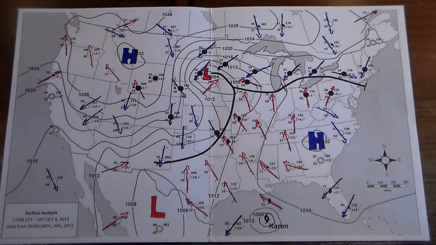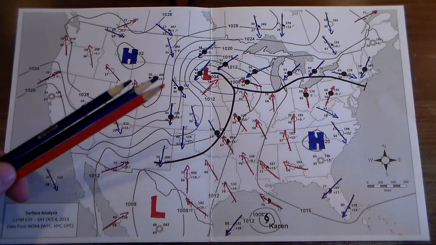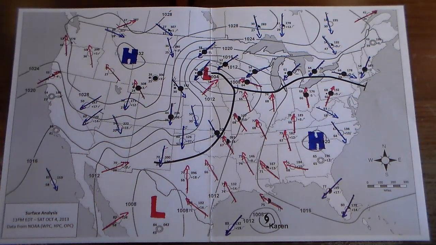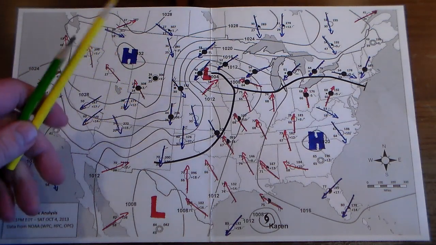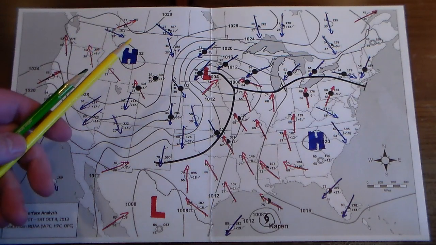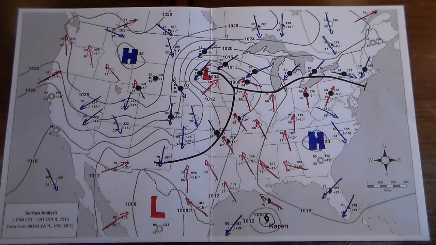You're also going to need a series of colored pencils. We're going to need a blue, a red, and a purple. Those are going to be to draw our fronts. And then a little bit later, we're going to need to use yellow and green to shade in some precipitation and other moisture factors. So make sure that you have those colored pencils before you continue on with this video.